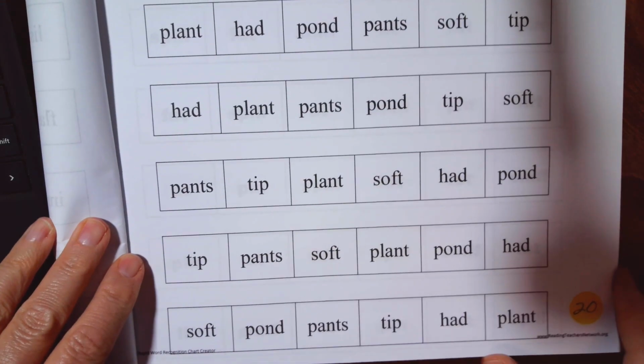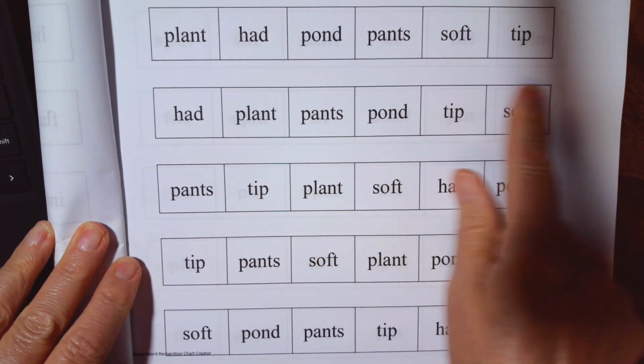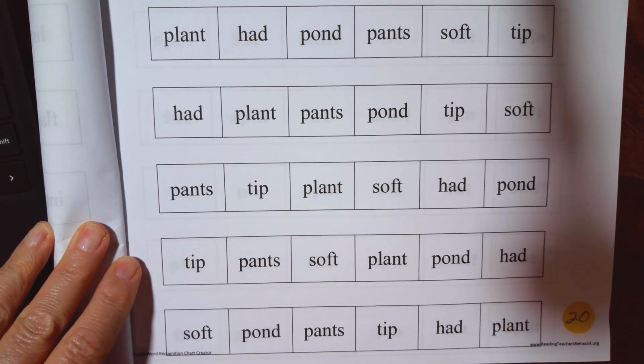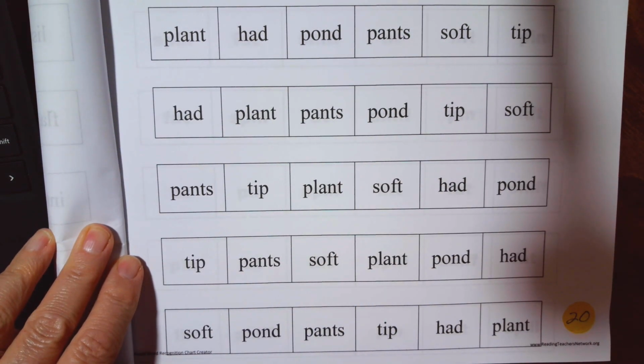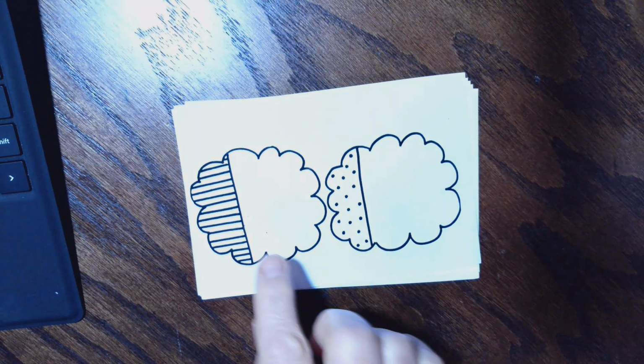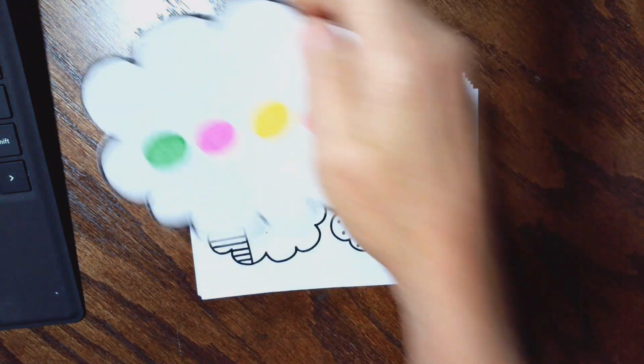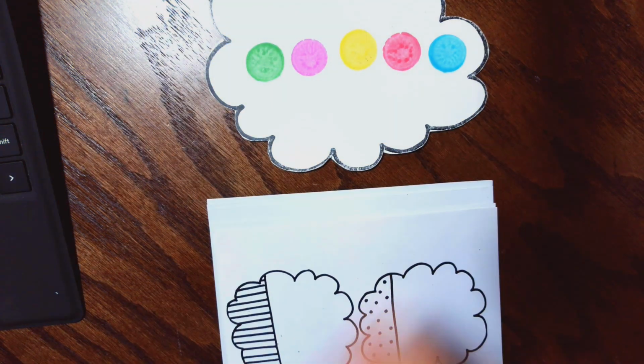Rapid recognition with words. Warm up on the top row, bottom row, and then a 1 minute drill. Pause the video and come back. All right, let's go with phonology. And you can use your sound circles. I also have some other props to help us when we're working with rhyming words. And we'll use these when we're segmenting sounds.